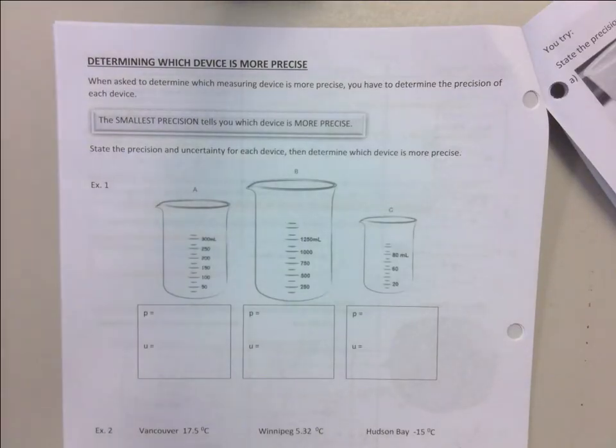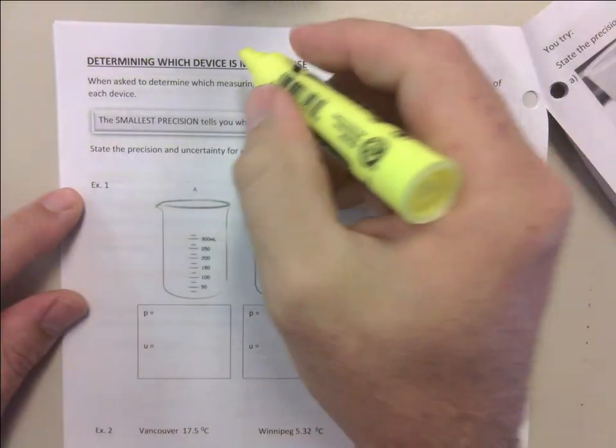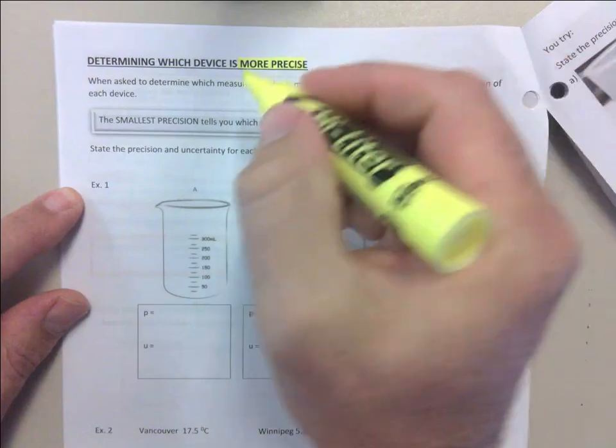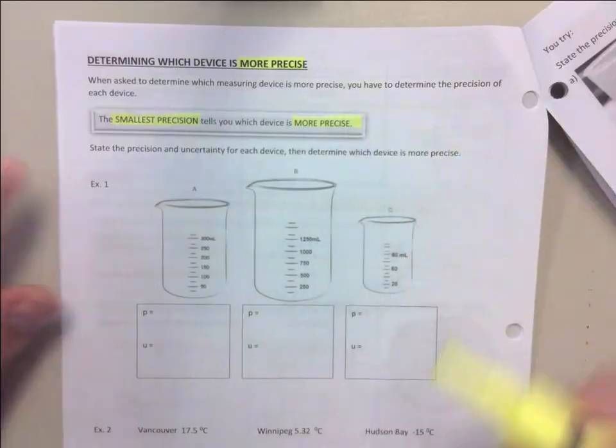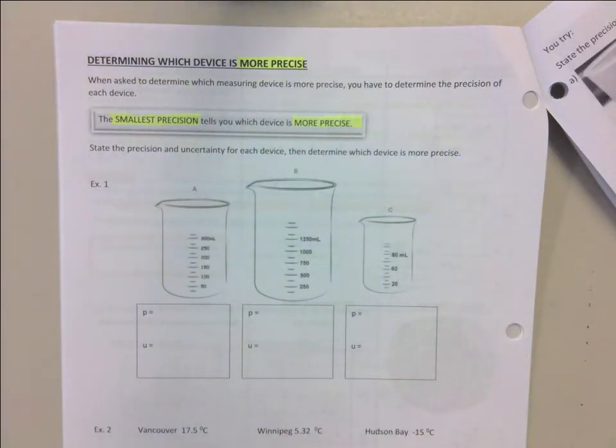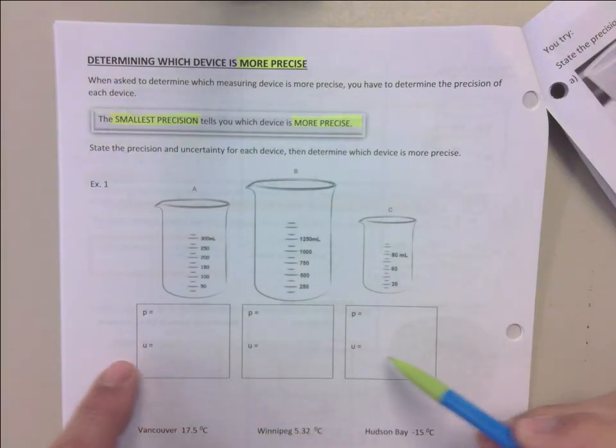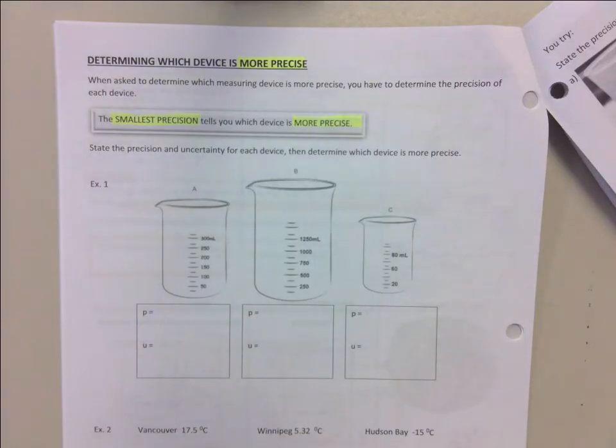If I ever ask you, or the province asks you, which device is most precise, the smallest precision will end up being the one that's more precise. Okay, the smallest precision. So if it's a number that you're looking for, the smallest number is it. I know it says uncertainty here, but I'm just going to figure out the precision. That's all I need to make this call here.